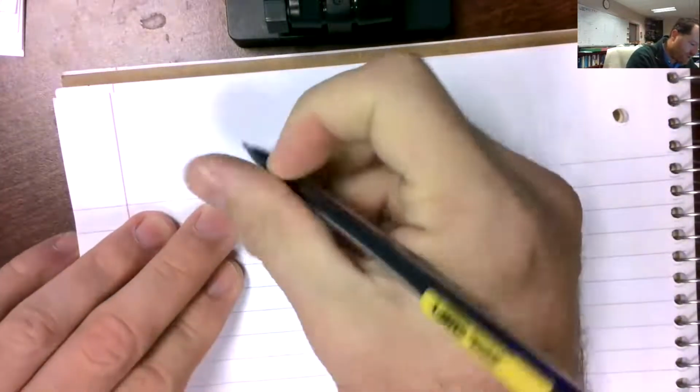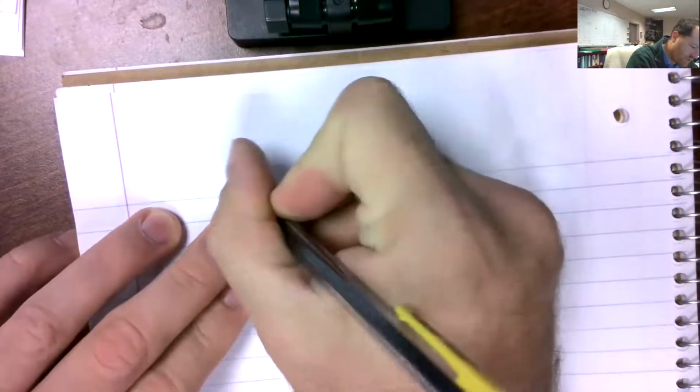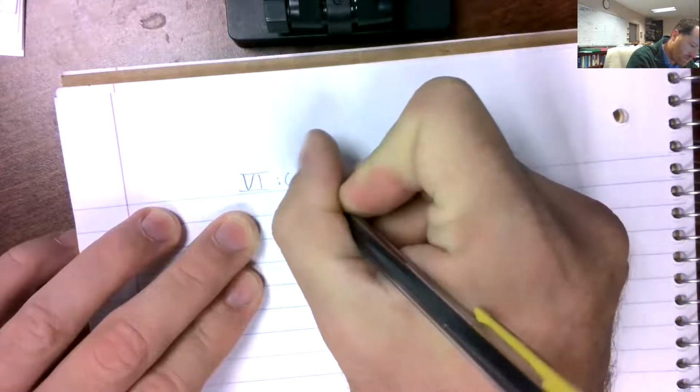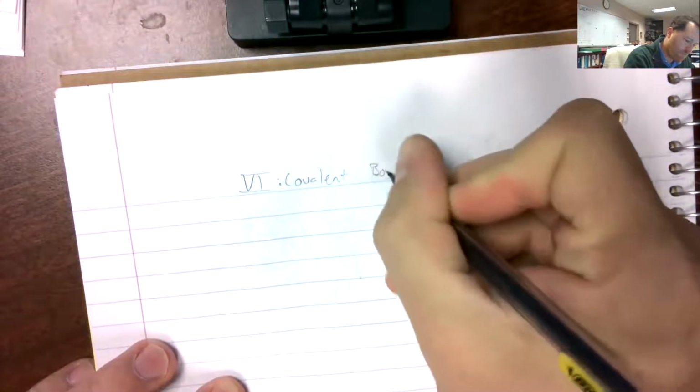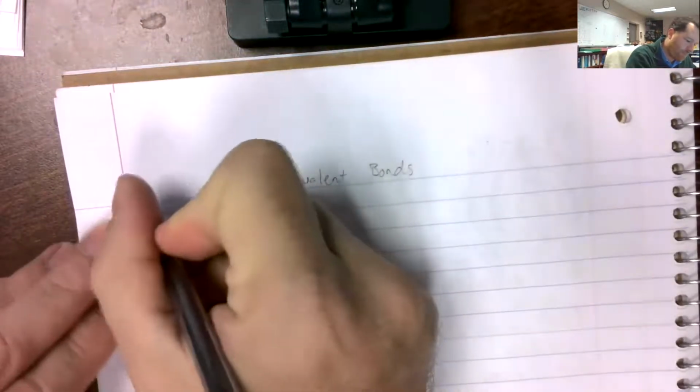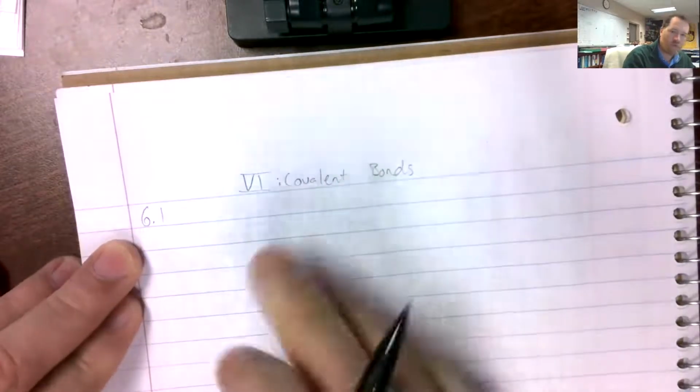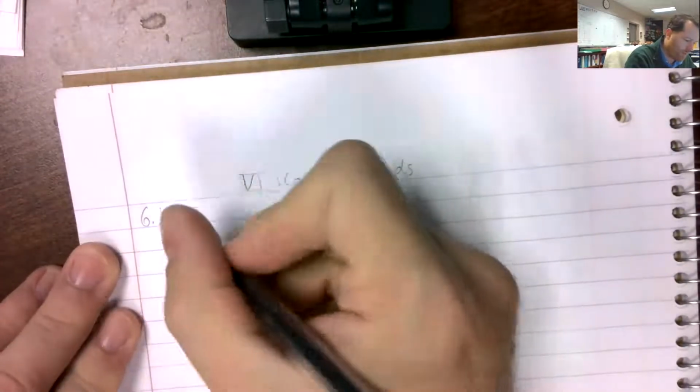All right, good morning. So starting a new chapter here today, we are going to be looking at covalent bonds today. And in this chapter, so new chapter, this is chapter 6. So covalent bonds.